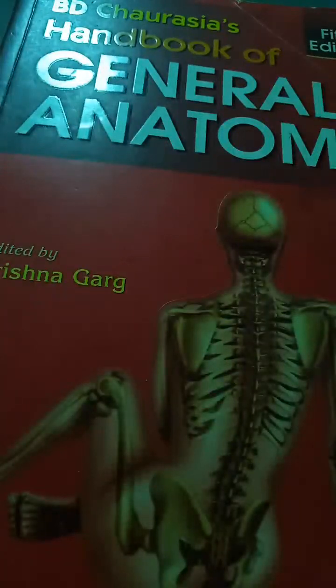The thoracic and abdominal cavities contain several internal organs called viscera. The whole body has three general coverings, namely number one, skin, superficial fascia, and deep fascia. What are their names? Number one, skin. After skin, there is a superficial fascia, and the third is deep fascia.